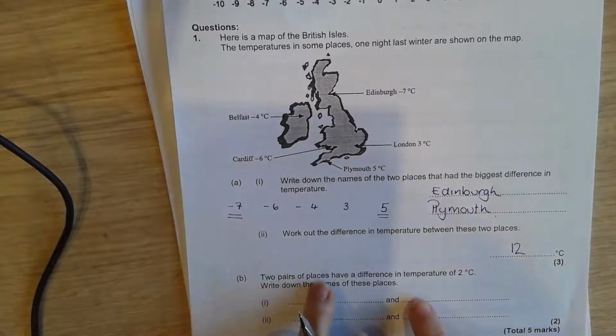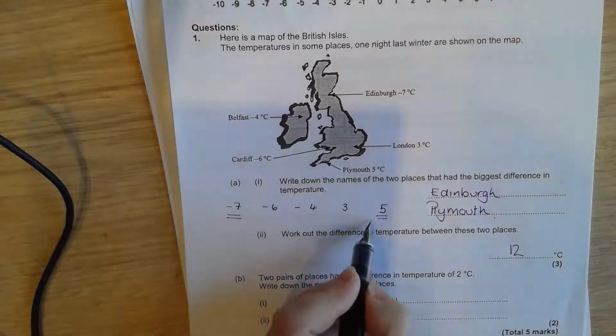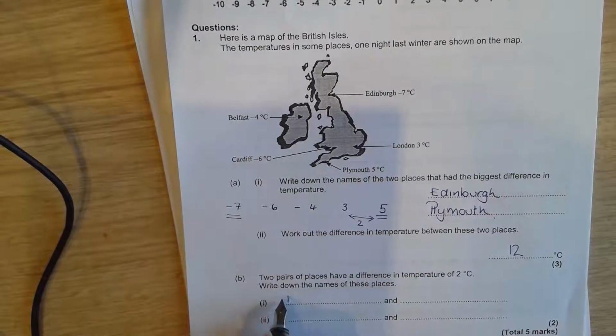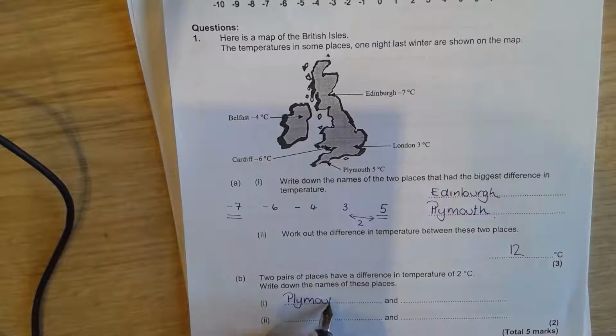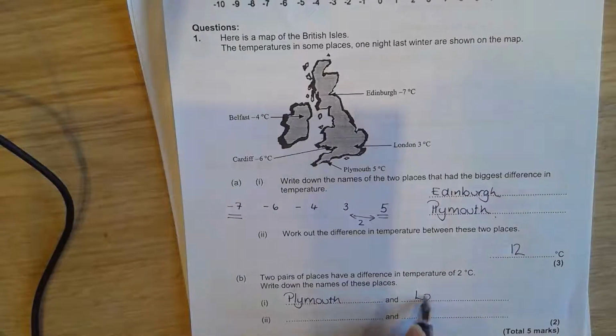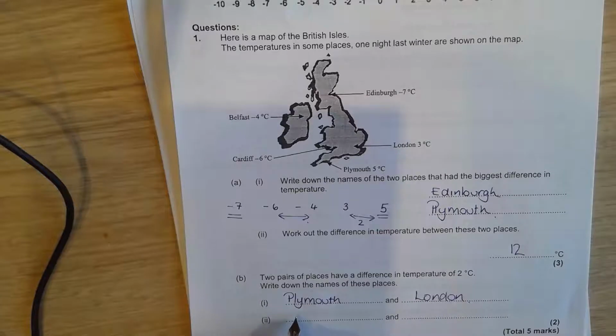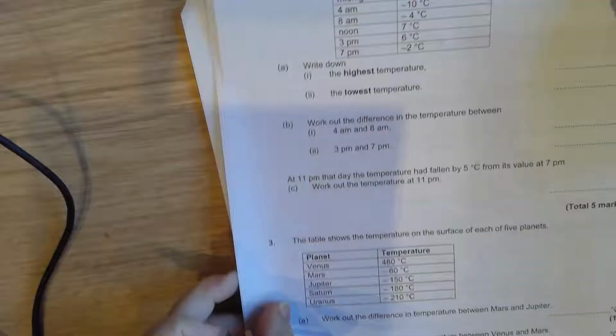2 pairs of places have a difference in temperature of 2. Write down. Well, I can easily see that these 2 have a gap of 2. So that is Plymouth and London, which has a temperature of 3. So now I'm looking for 2 more places with a gap of 2, which is the -6, Cardiff and Belfast. Okay, let's move on to the next question. Just get it lined up.